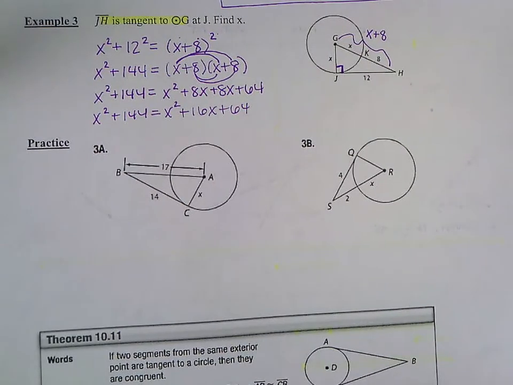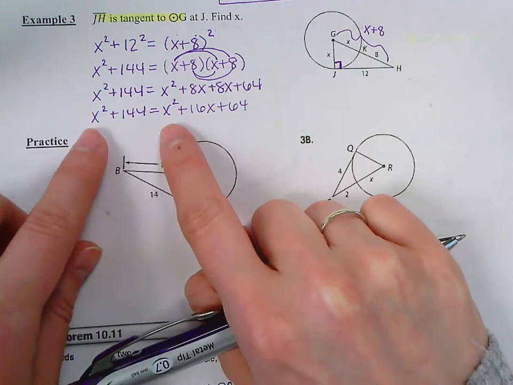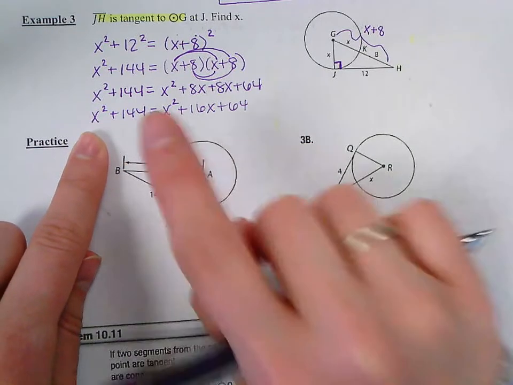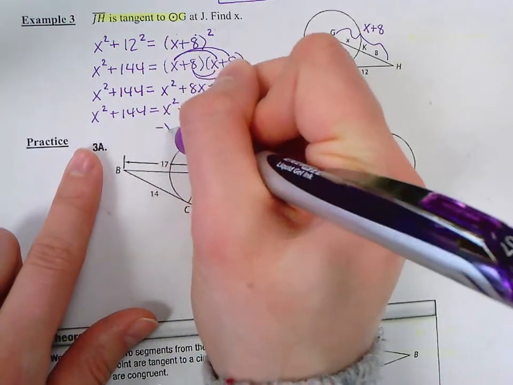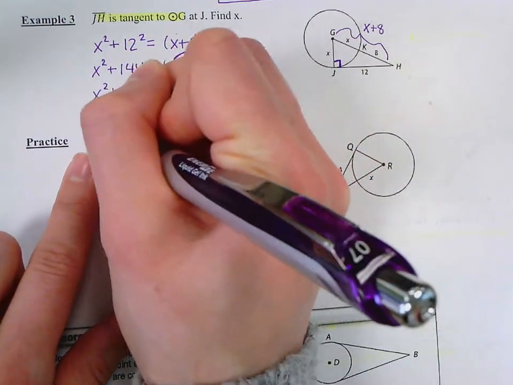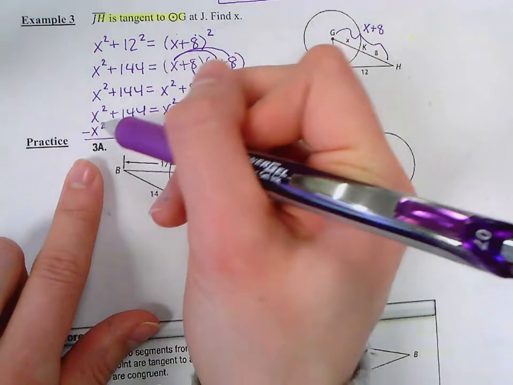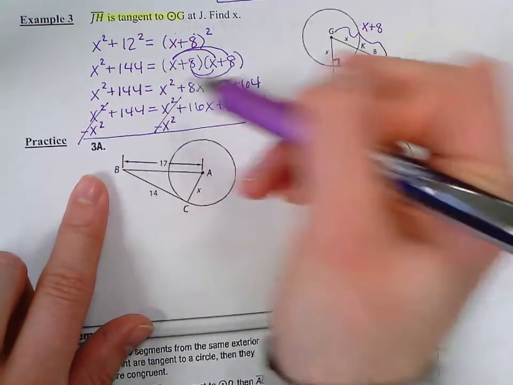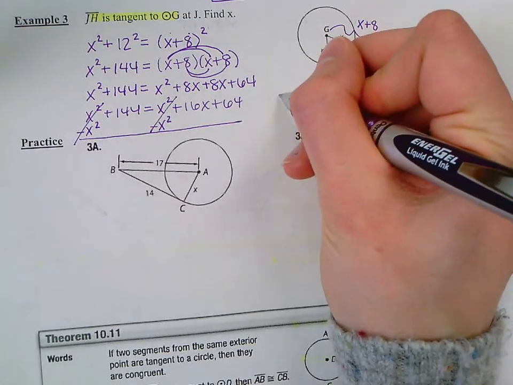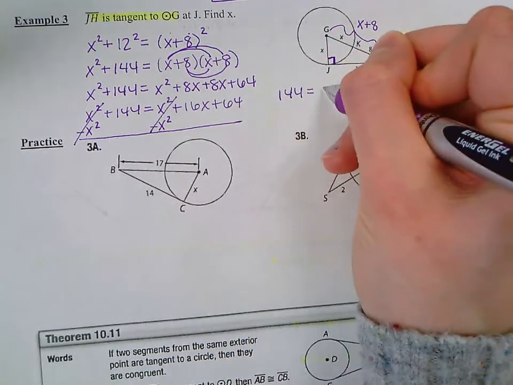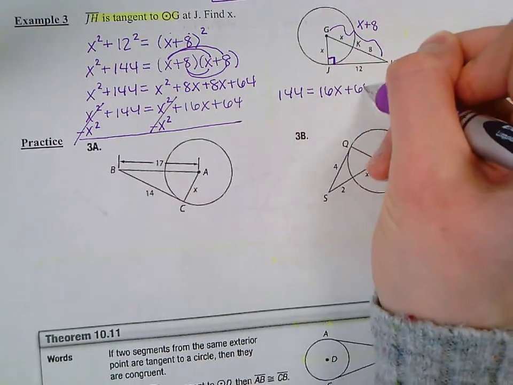And now when I'm solving for X, I notice I have X squared on both sides. So if I were to get them to the same side, subtract X squared, they actually both cancel out. So I just have 144 equals 16X plus 64.